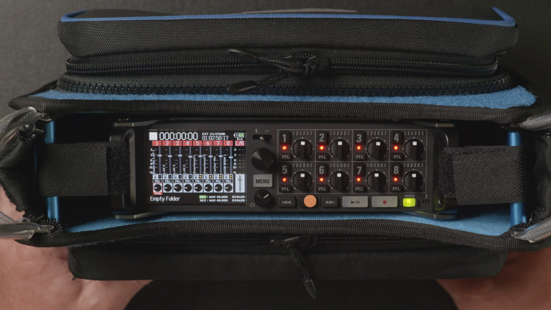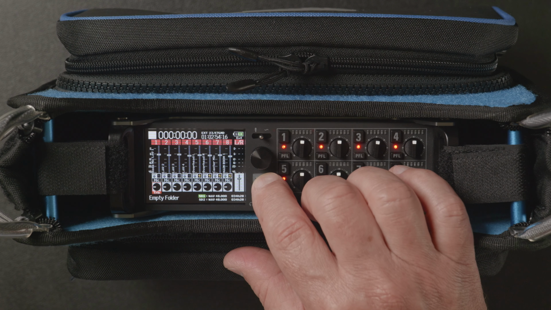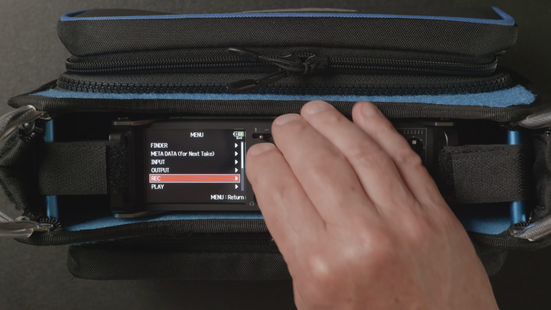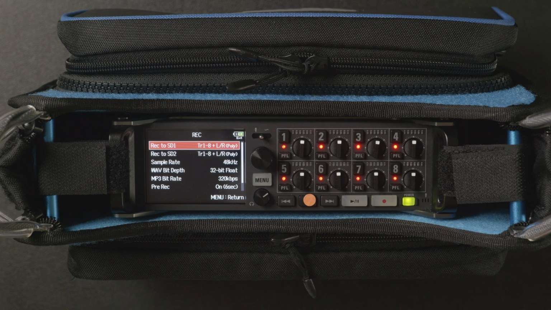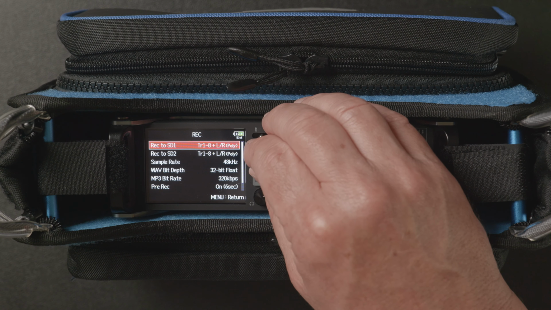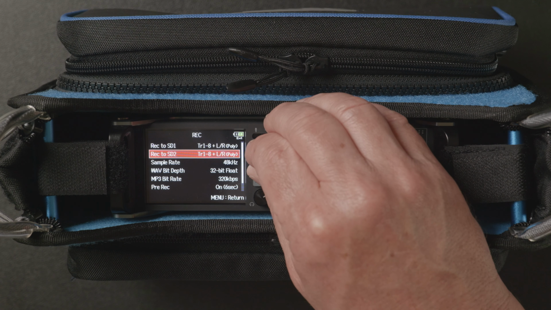And probably the first thing you're going to do is back that up. Let me show you how you can set that up. It's something you'll definitely want to do when you first purchase the unit. You're going to go into Menu. You would think it would be on SD card down at the bottom, but it's not. It's actually under Record. So go down to Record, click into that, and here at the very top, you've got Record to SD1 and Record to SD2. That's where you want to set that up.